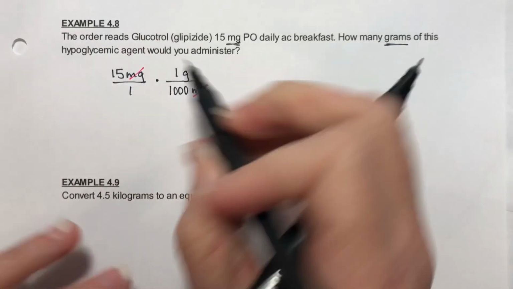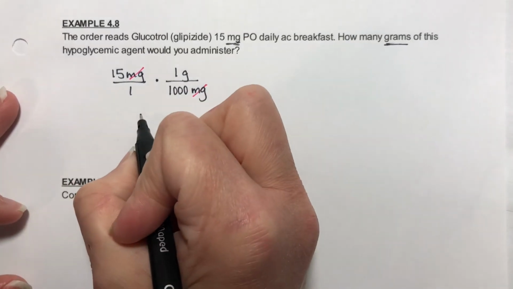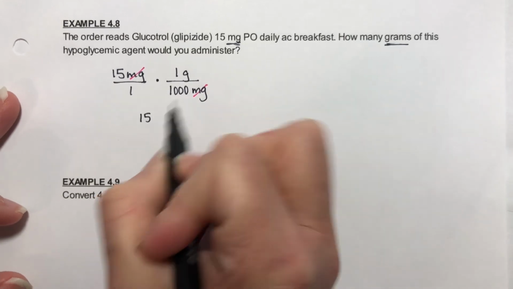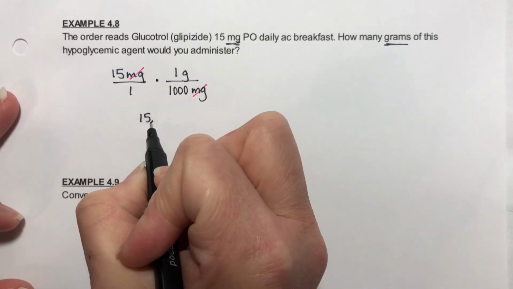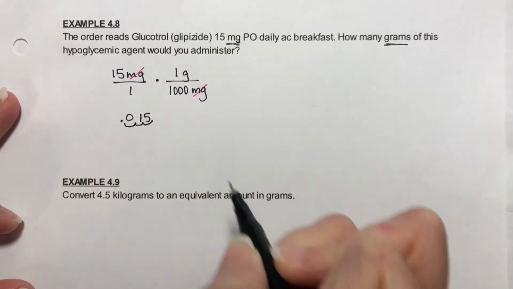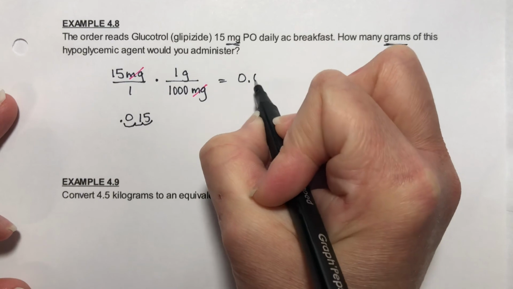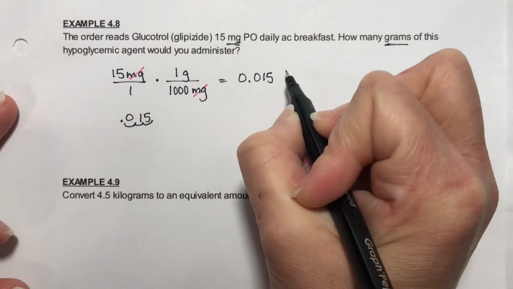Milligrams cancel. And if you're using the decimal place option, I have 15. I need to move it 3 spaces. 1, 2, 3. I have to fill in any spot with a 0. And if you use your calculator, you'll get the same answer, 0.015 grams.